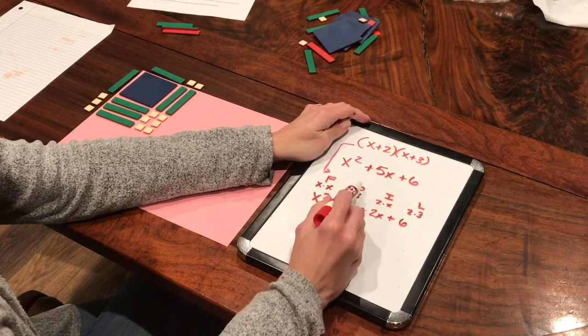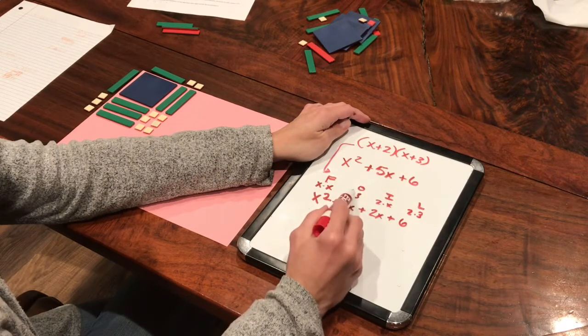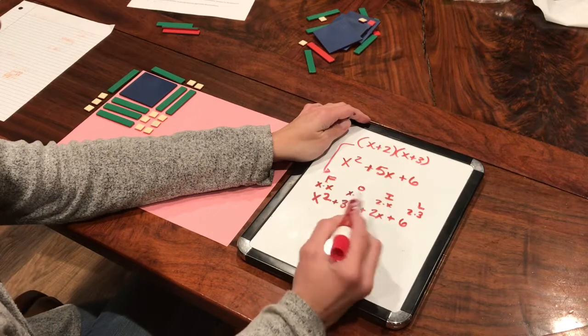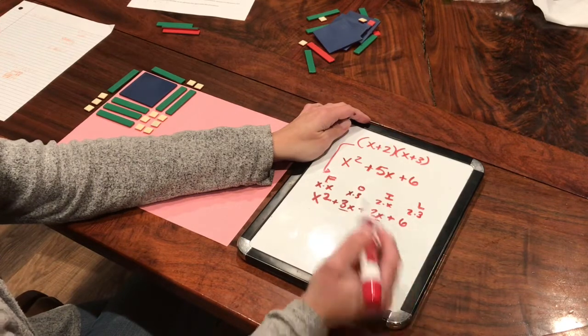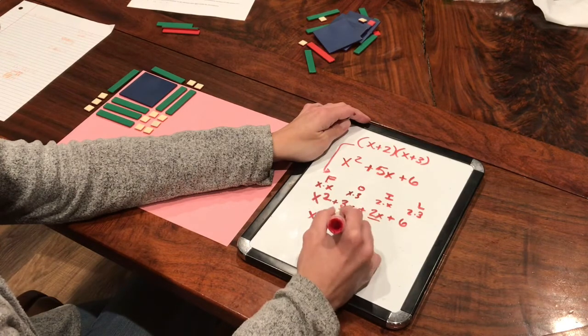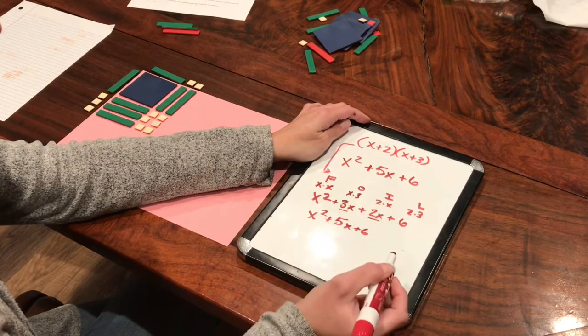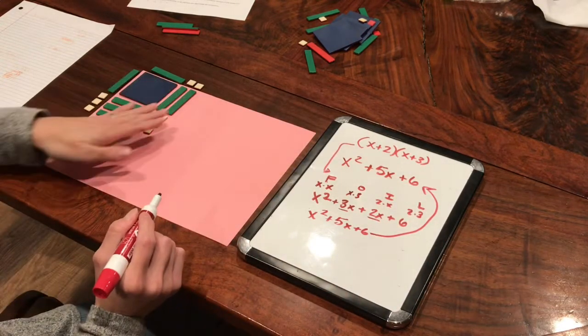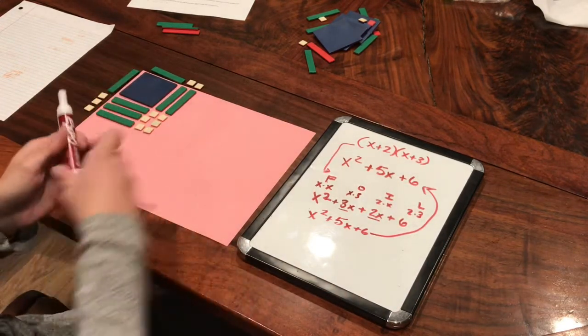And then you can see our outside and our inside ones were our 2 different x values, so there's something we can combine. So that's a 3x and a 2x, and we're going to add that together. So x squared, 3x plus 2x is a 5x plus 6. So that is the same thing that we got when we did our algebra tiles. So let's do another one.